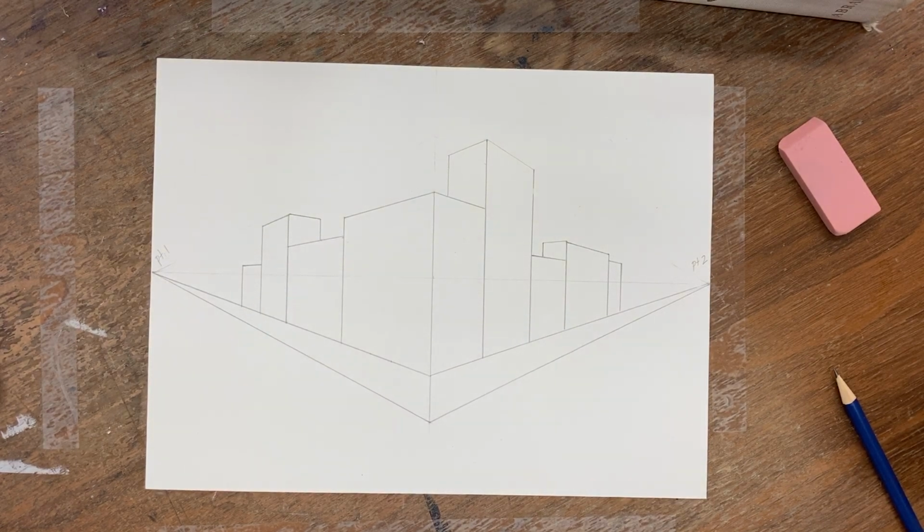Welcome back for step number 4. After we add the depth to our buildings, our next step is going to be to add windows and doors. Adding windows and doors is very similar to creating the height of the buildings. We're going to use the same process.